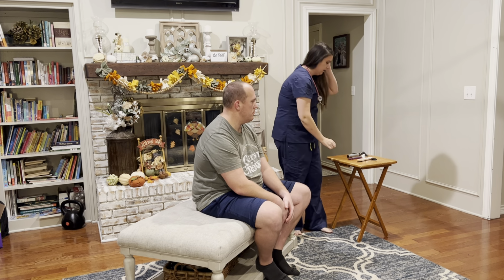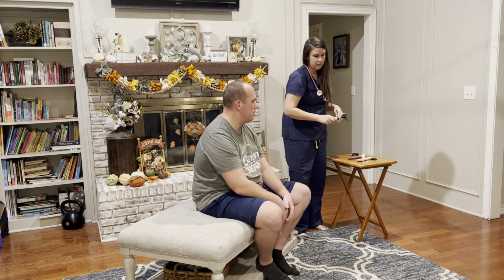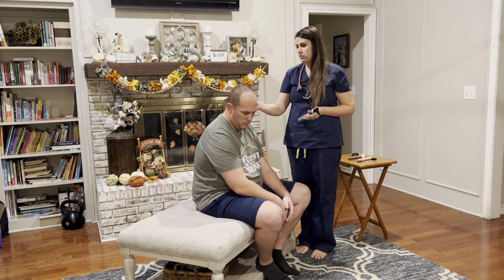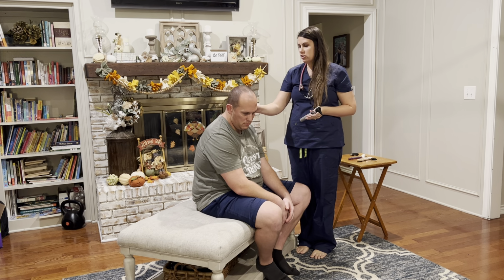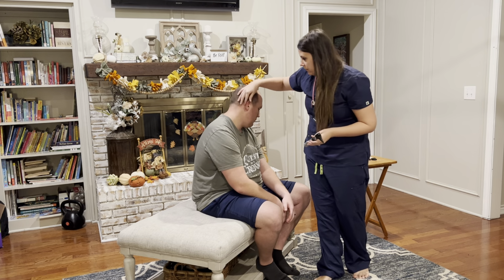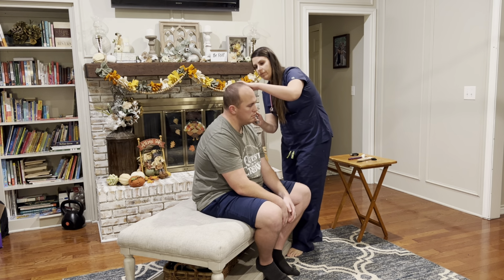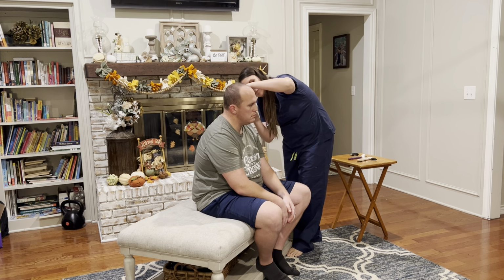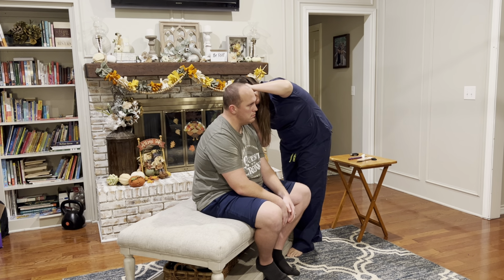Okay. All right, so next we will look at the ears. We're going to be looking at the outside of the ear to make sure that there's no infection noticeable on the outside, to see if there's any irregularities there. We're going to go ahead and look in the ear. Let me turn this on. Okay. Come on this side.